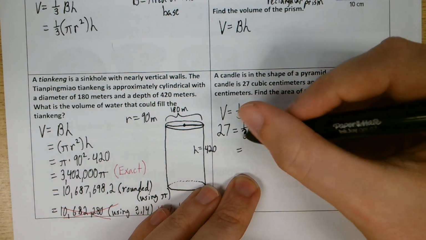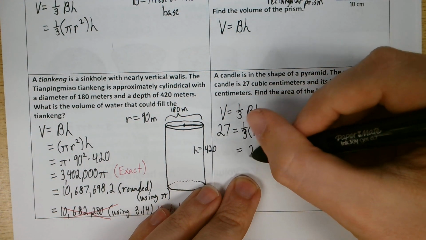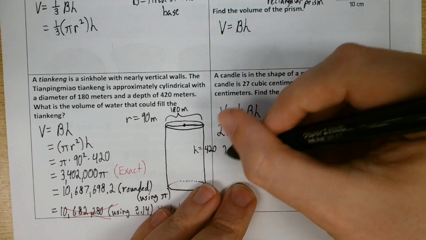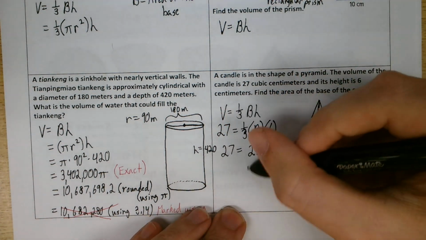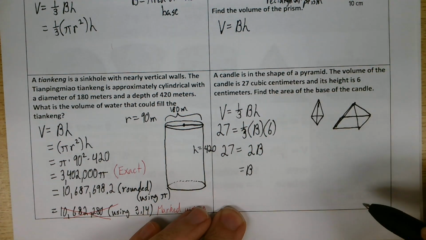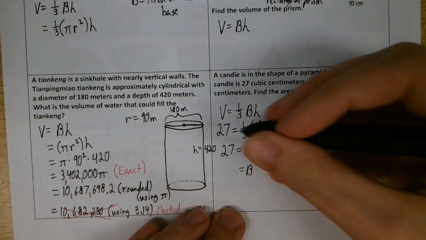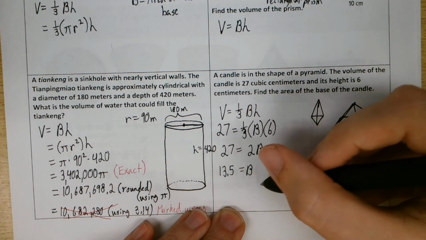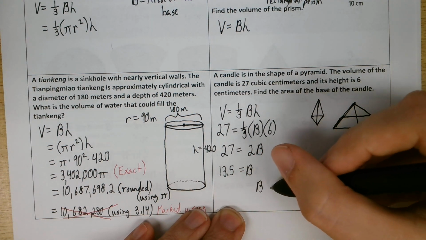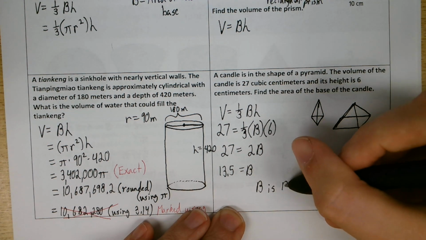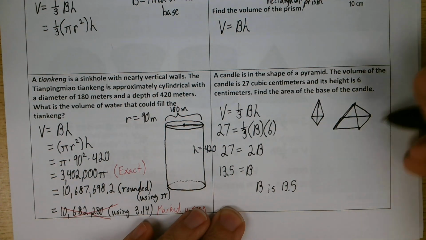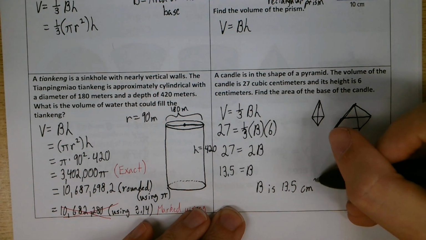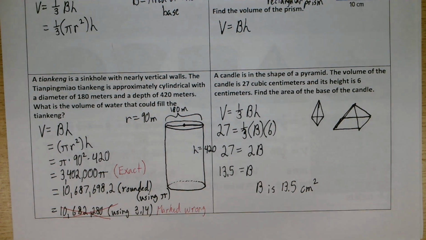We can do that by doing 1/3 of 6 is 2. B equals 27 divided by 2. We'll get B, the area of the base of this candle, should be 13.5. So B is 13.5 centimeters squared, since we're finding an area.